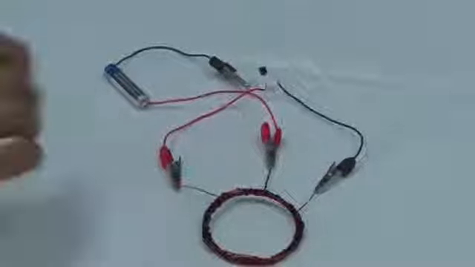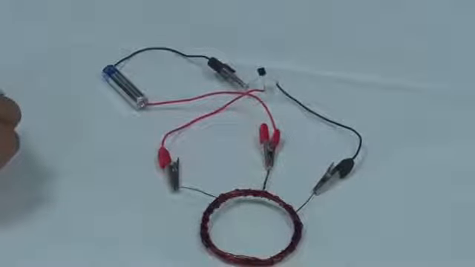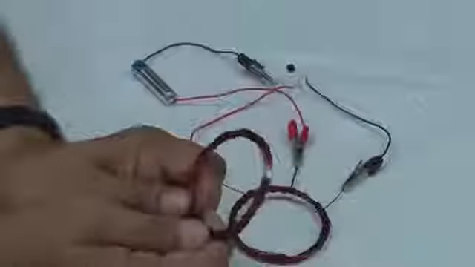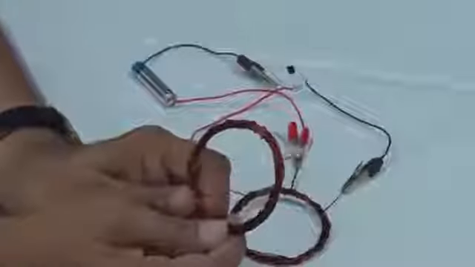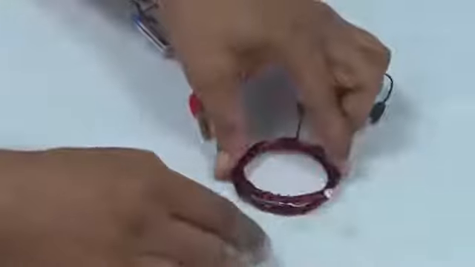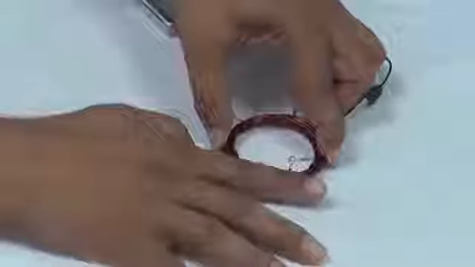Is there something happening? Seems there is nothing happening, but then look at this another apparatus that I have. There is another coil, another 30 turns coil, and then a LED is connected to this coil, and if I bring this LED here, see what happens. Can you see? Can you see this LED is glowing?